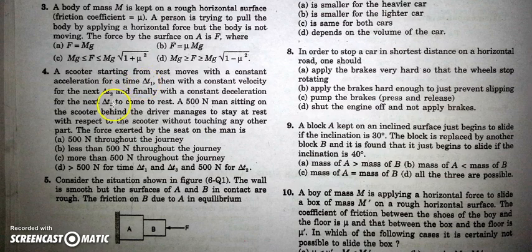So in interval t2, the total contact force will be simply normal, which is mg. But in intervals t1 and t3, the total contact force is the resultant of friction, which is not 0 in this case, and normal, which is 500. So in intervals t1 and t3, the total contact force will be greater than 500, and in interval t2 it will be simply 500 Newton. So the correct option is option D.